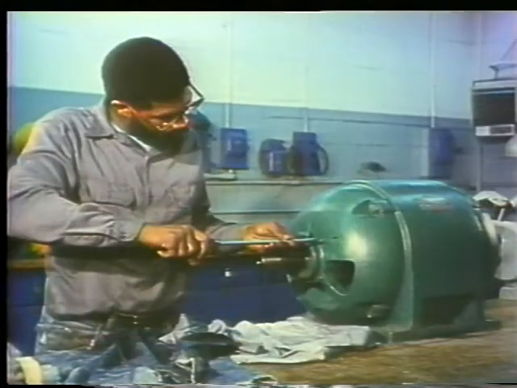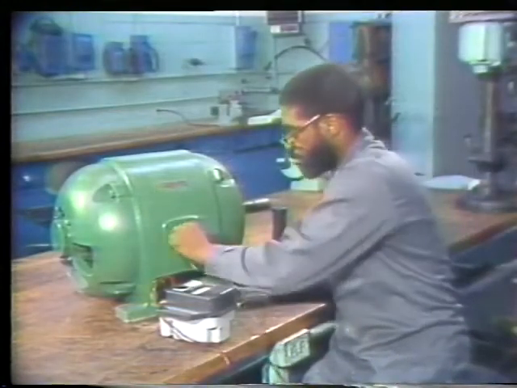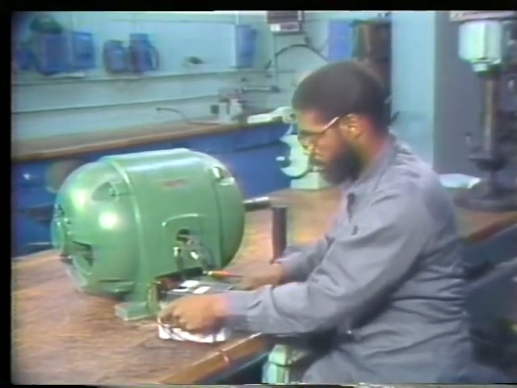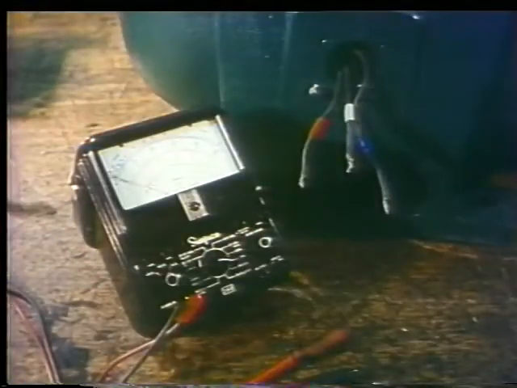After replacing the end bells, put the bearing retainer screws back in and make sure the shaft is free to turn. The motor is now back together, but you need to do some electrical tests before reconnecting the power leads. The motor should be tested for grounds with an ohmmeter and checked for balanced resistances with a multimeter.